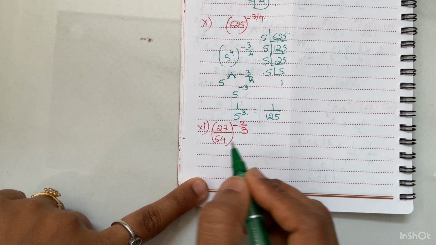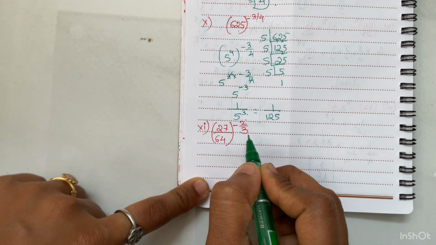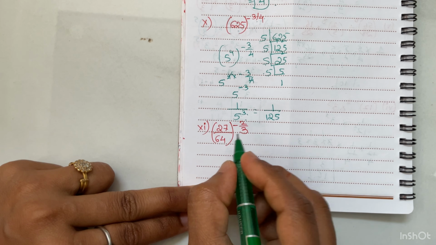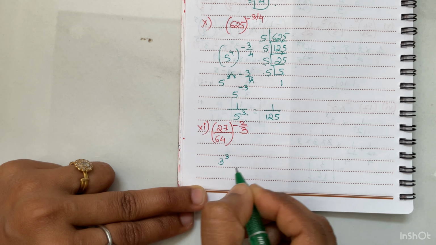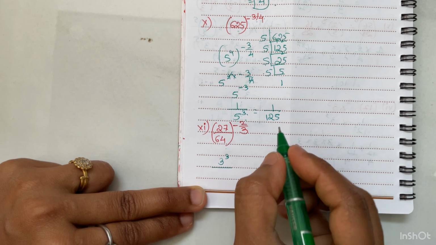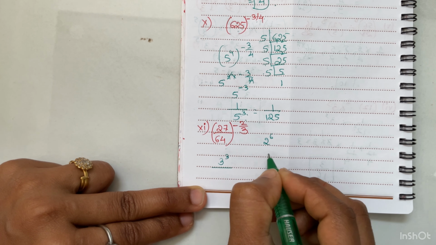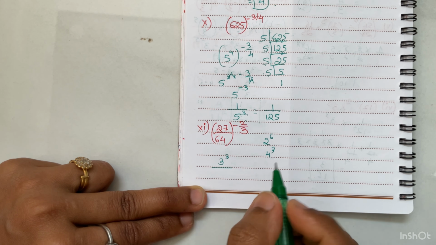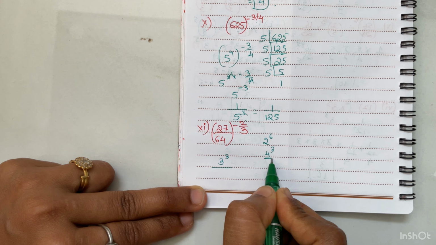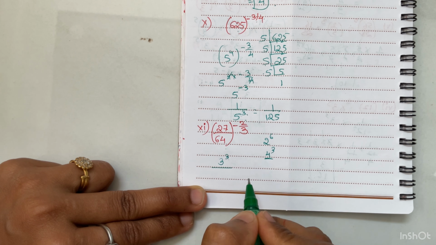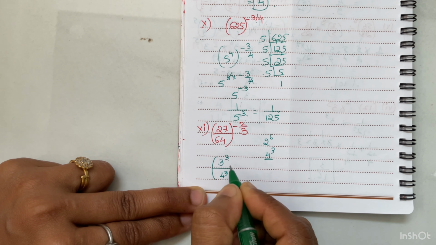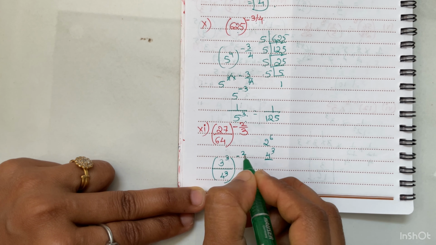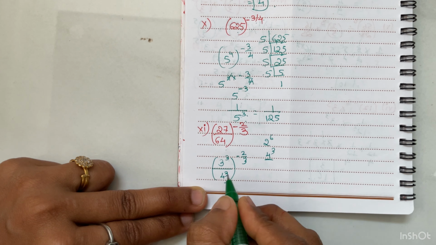Okay, now next question. See here, again we need to cancel the denominator of this power, right? So 27 we can write as 3 raised to the power 3. Now 64 I can write as 2 raised to the power 6, or we can write 4 raised to the power 3. But which one am I going to choose? I'm going to choose this one. Why? Because we will get both powers the same. So 4 raised to the power 3. Now bracket complete and raised to the power minus 2 by 3. Now what I'll do, I'll shift 4 raised to the power 3 to the numerator.